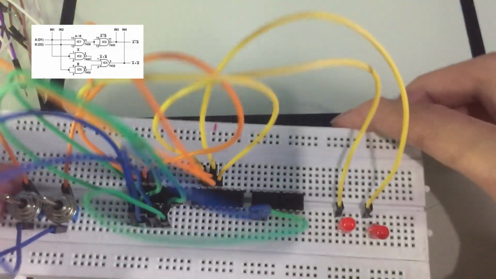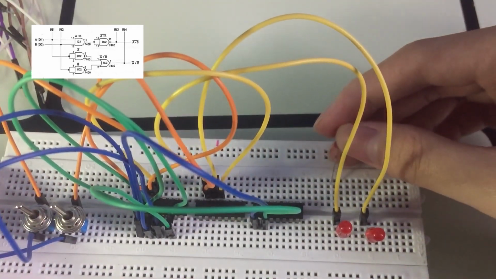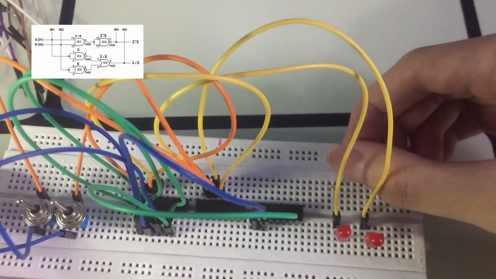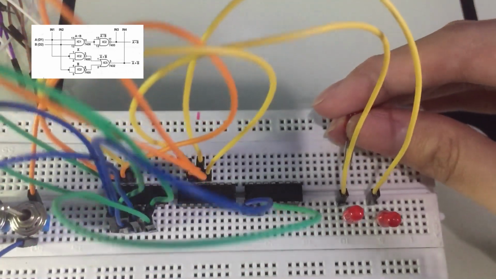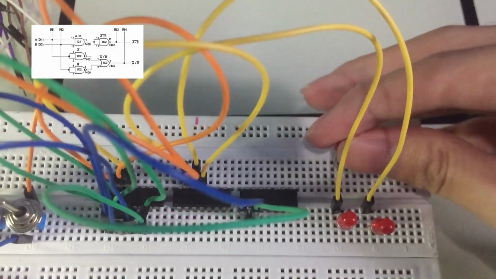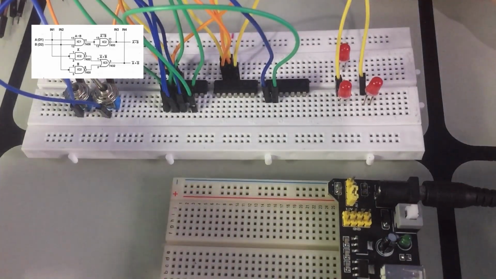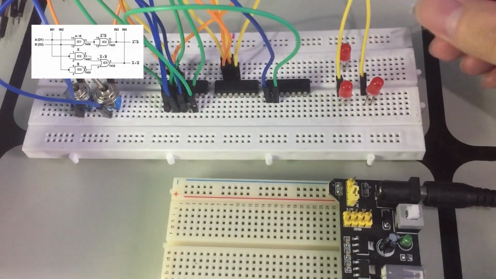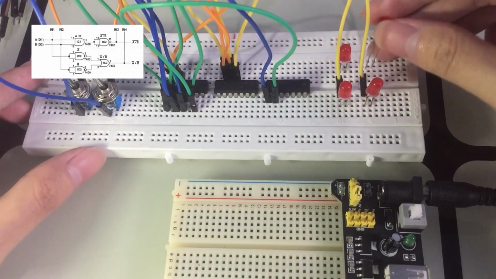And our in 3 and 4. Now we will put our in 4. So I'll put it here.